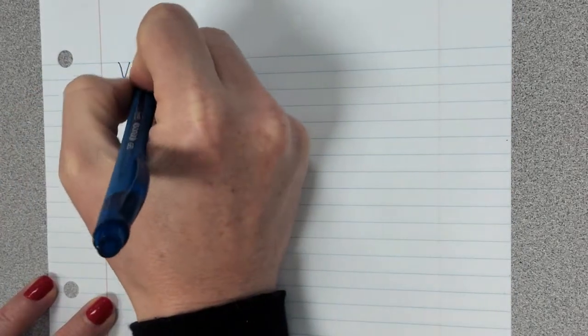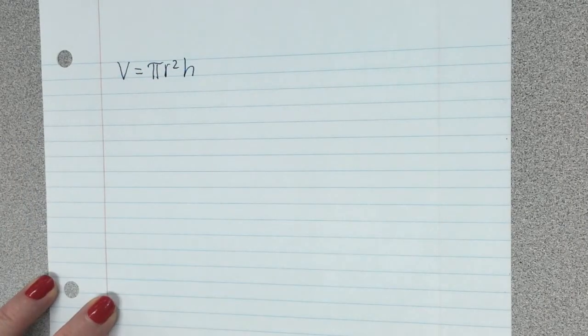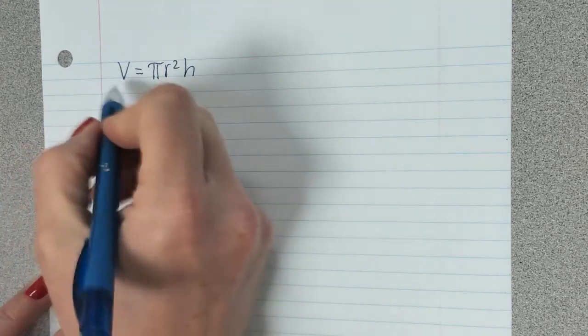Alright, so in the warm-ups, we were looking at the volume of a cylinder, and you guys looked up the formula on your green sheet, and it was pi r squared h. Well, today what we're going to be doing is looking at how things change with a cylinder. Like as water comes out of the cylinder, changing the volume, how does that affect the height? Okay, so let's take the derivative.